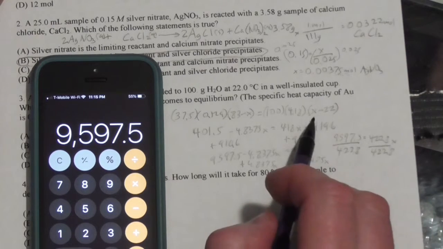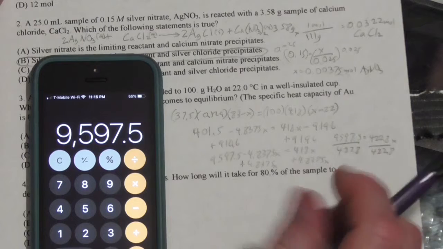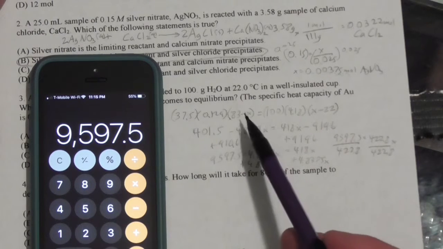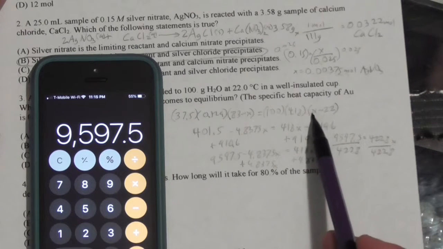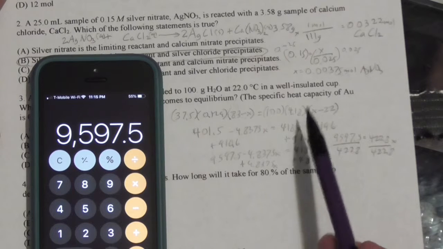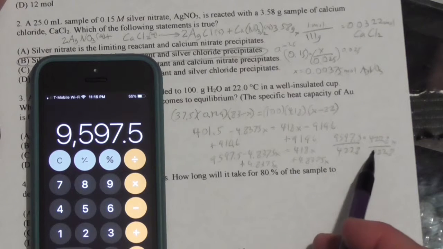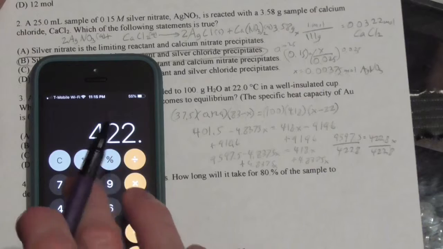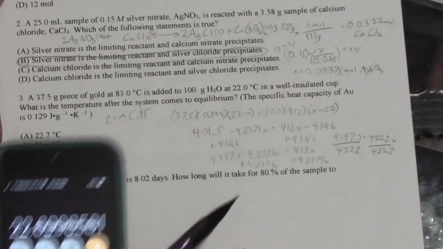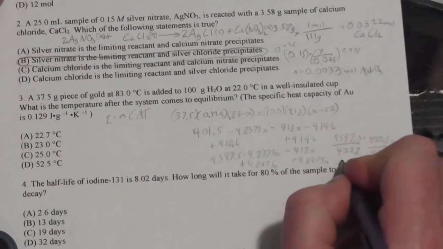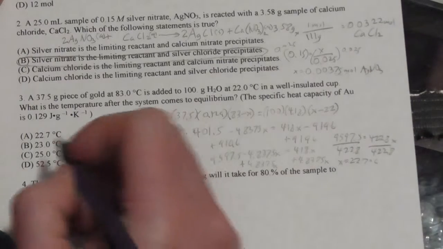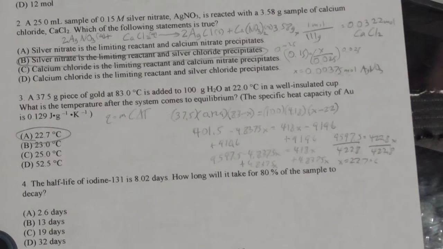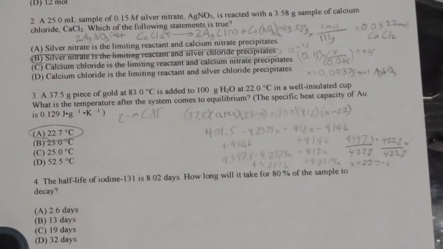Remember, x, which we are solving for, is the final temperature of this solution, because the temperature changed on one side from 83 down to whatever the value was, and here it went from whatever that temperature was, subtracting the 22 from it. Now, what is that final number? Divided by 422.8 gives us approximately 22.7 degrees Celsius. And that is A. That is not the change in temperature. That is the actual temperature as it stands once this problem is complete.